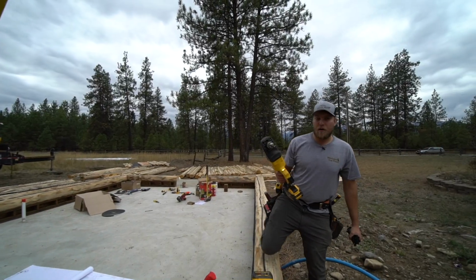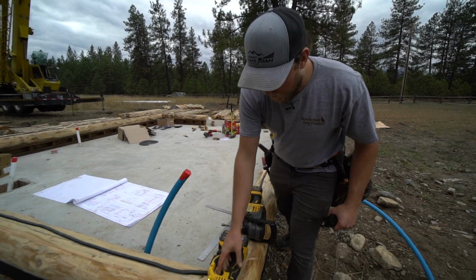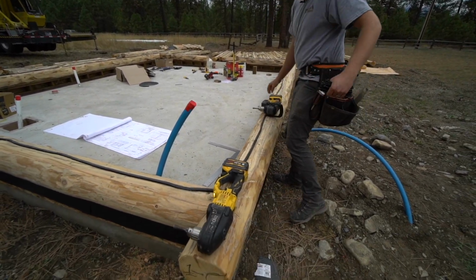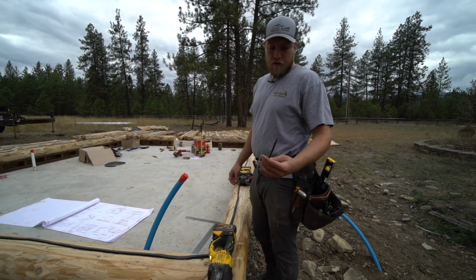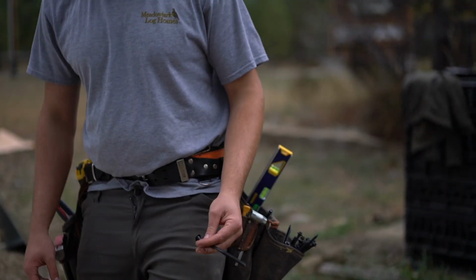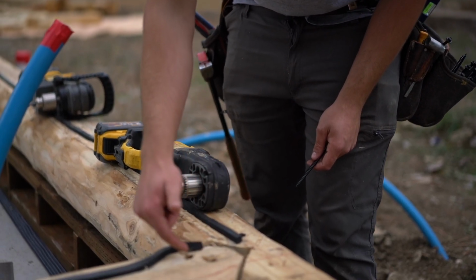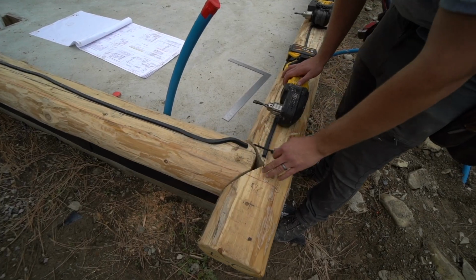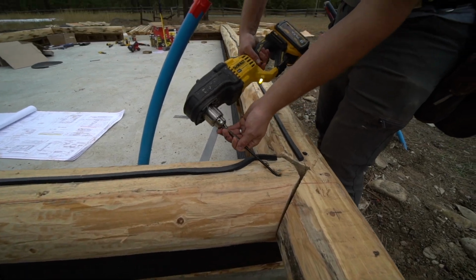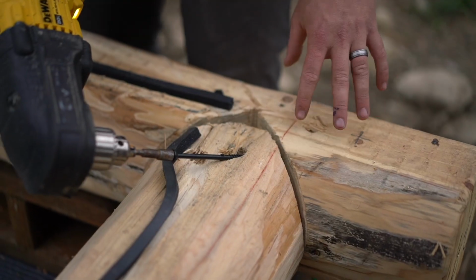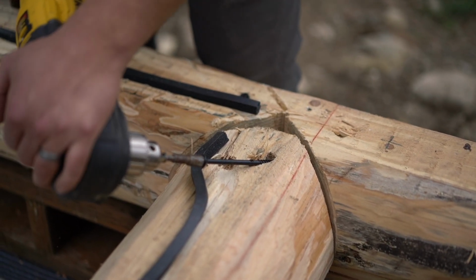Okay, this is a little smaller drill, works good for this. This is a good size drill for doing these corners. So for corners, we have 6-inch screws here. You should usually have a little pilot hole on one side of the corner notch, and should be able to just use those for the most part. If this log is screwed down, then we could just screw it straight in here.